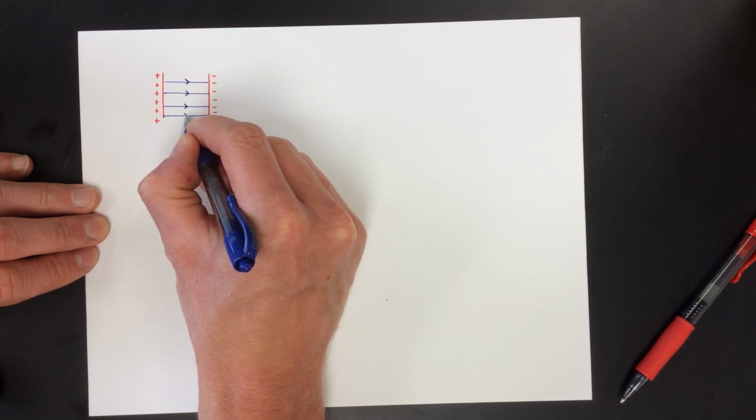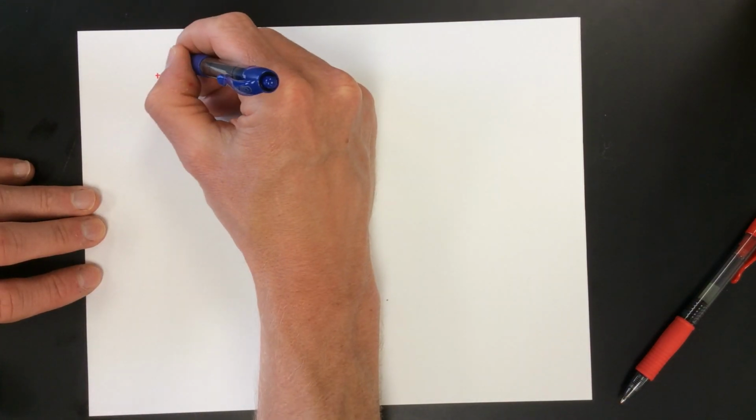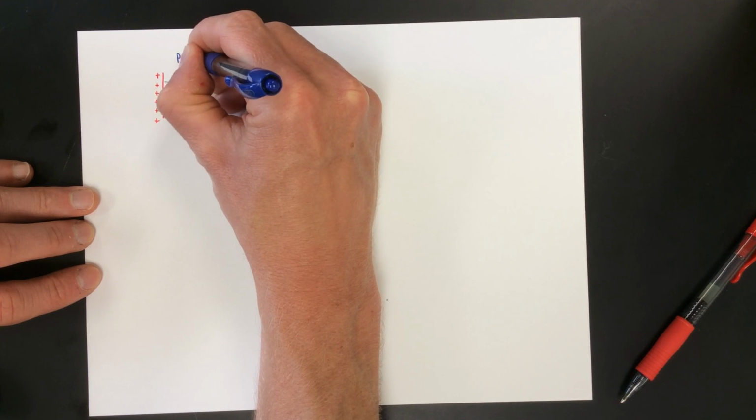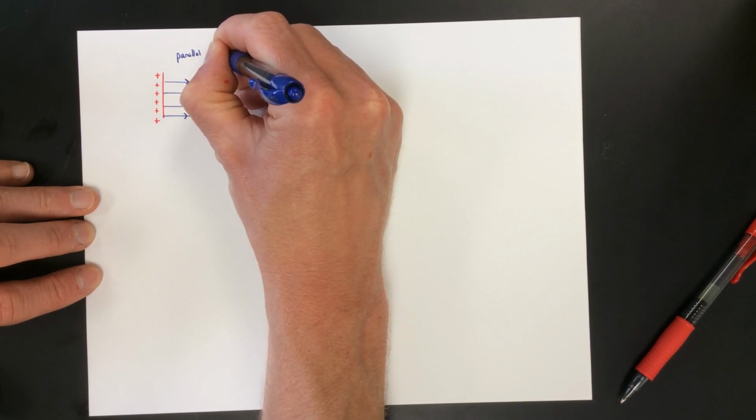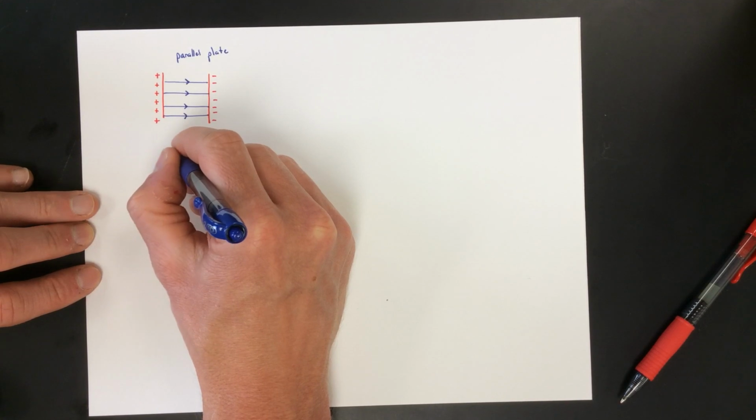And the best part of a parallel plate is that the E field inside is actually uniform.